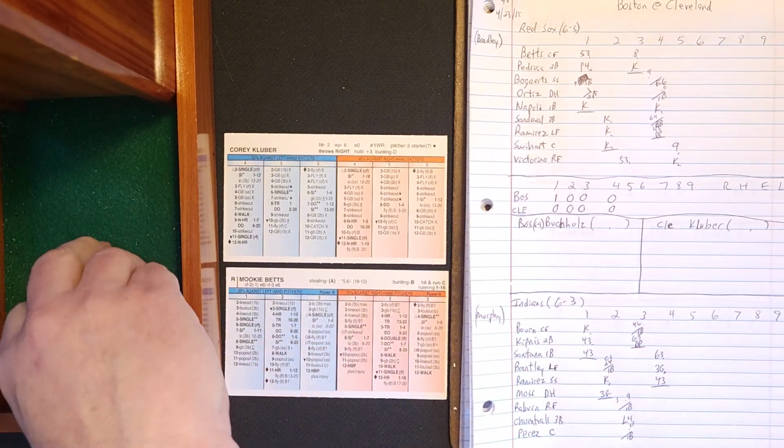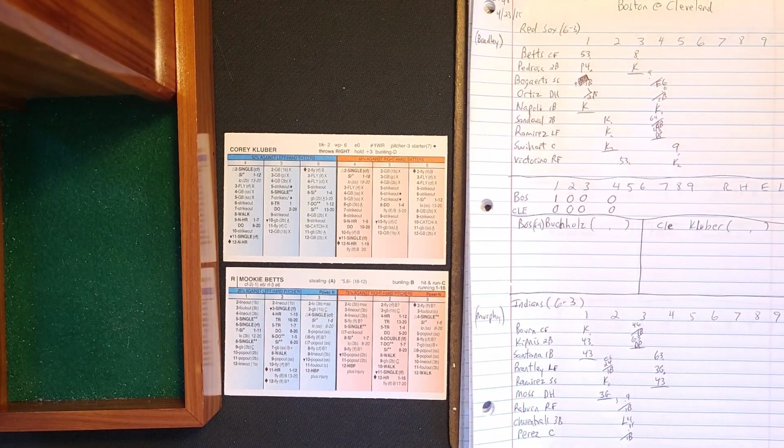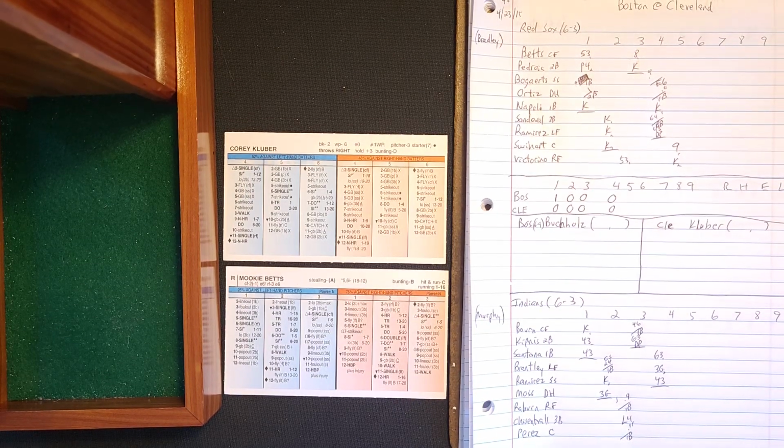but looking for some runs from his mates. Now we're back to the top of the order for Mookie Betts. 0 for 2. He's still struggling. Might have to move him out of the leadoff spot. He's dropped down to .171 now, so I think the Red Sox might be thinking about dropping him down to the lower part of the order or somewhere just to get his confidence back.